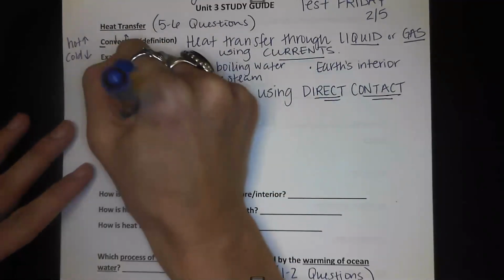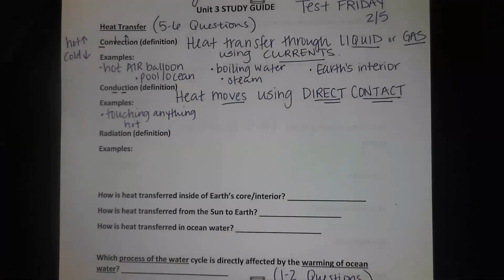This even includes when you burn your tongue on hot coffee, or when I cook in cast iron, and so like cast iron is a really great conductor. So if I touch the pan at all, I will burn myself. Or when you have hot soup and you have a metal spoon and the spoon gets hot, right? So literally touching anything hot, whether it's you touching something hot or something else touching something hot.